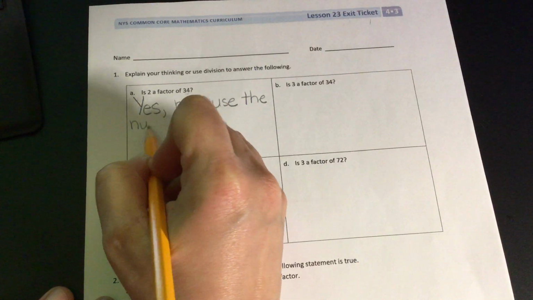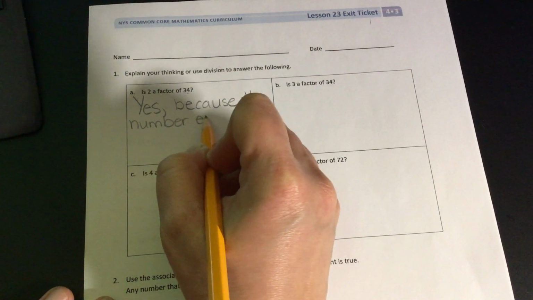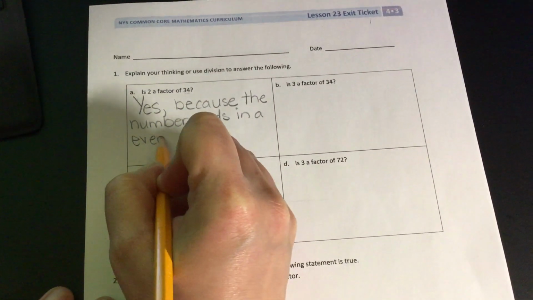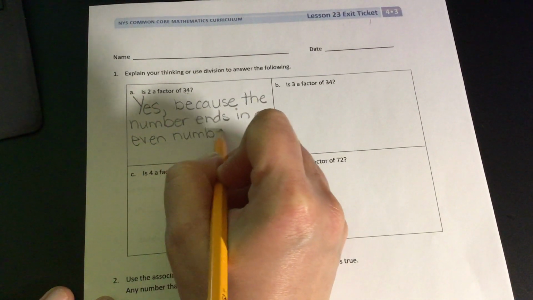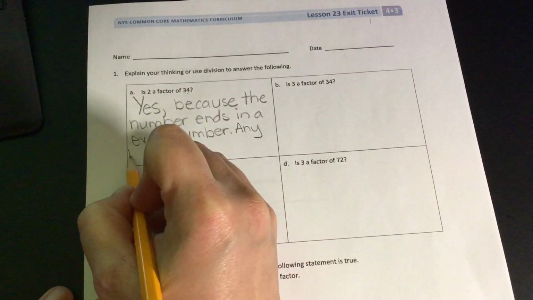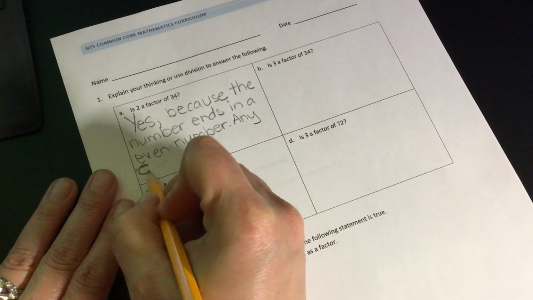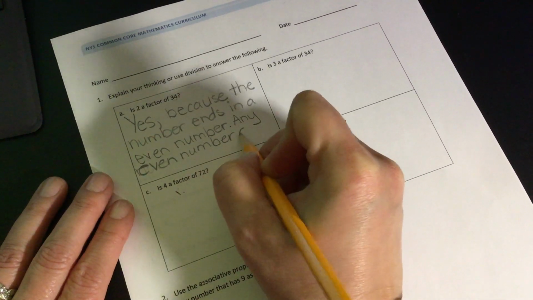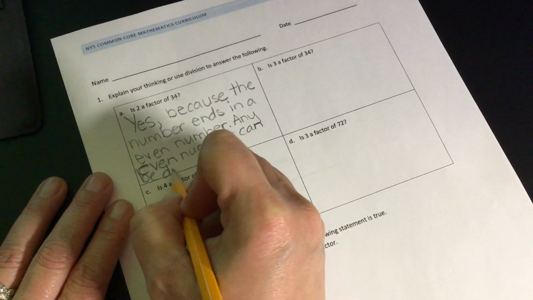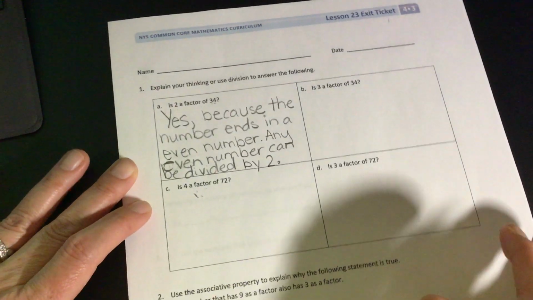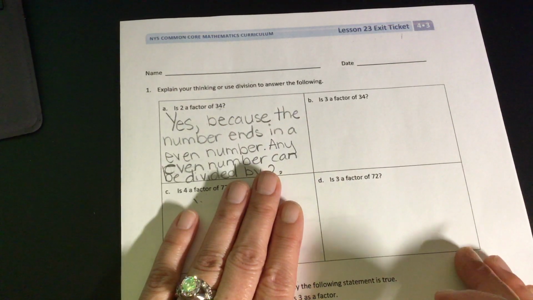the number ends in an even number. Any number, or I'm sorry, I could say any even number can be divided by 2. That one was easy. I didn't even have to show division on that one.